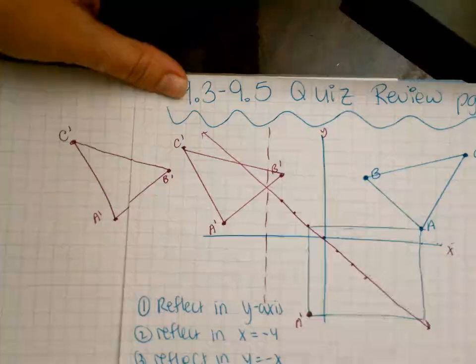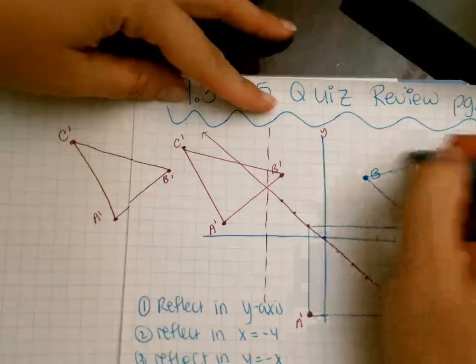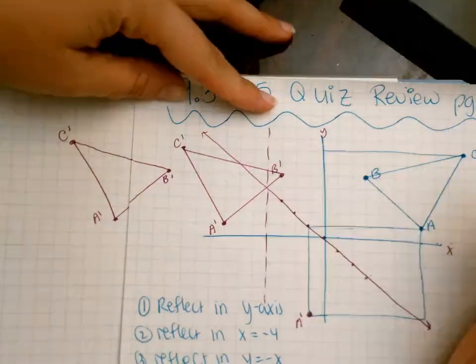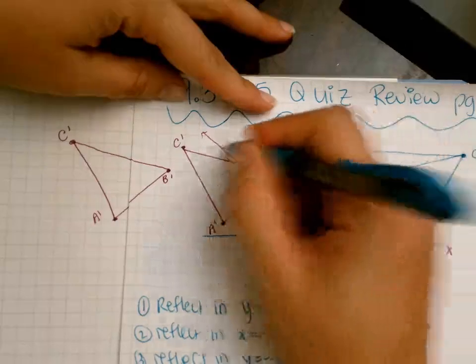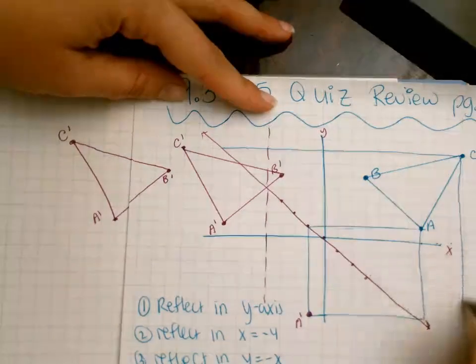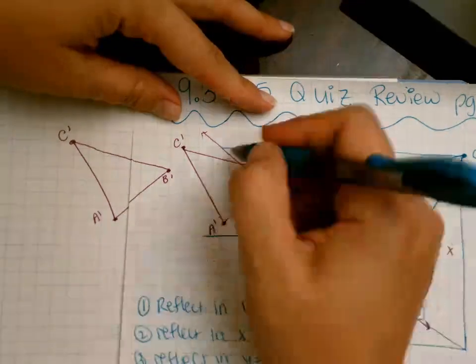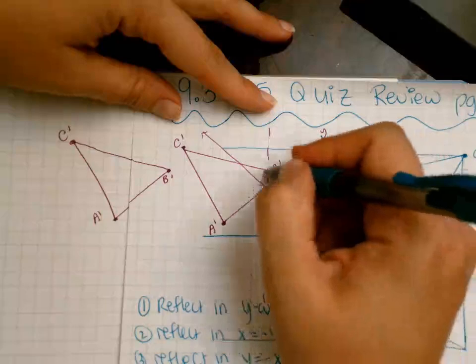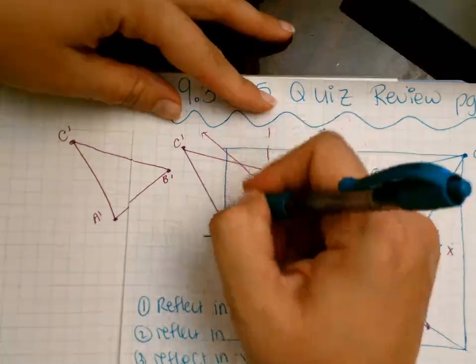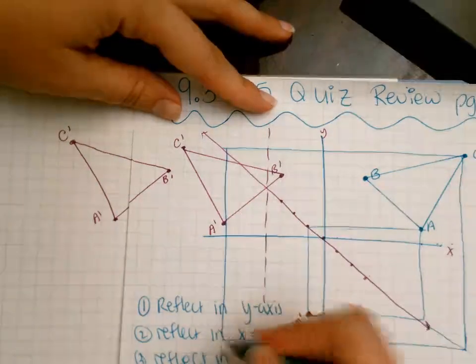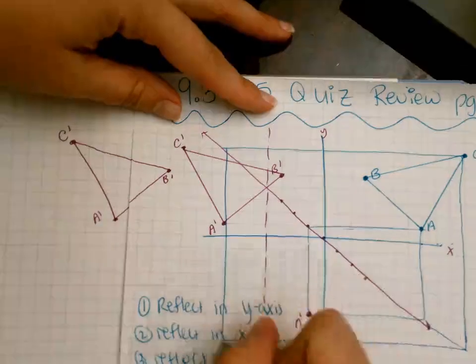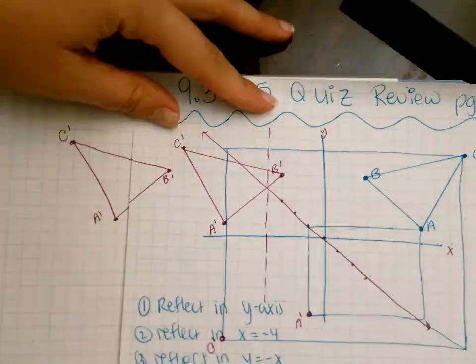And if I make a square here to this diagonal line, I'm going to square down this way to the diagonal line, and then I go over. Then I know that my C prime is here.